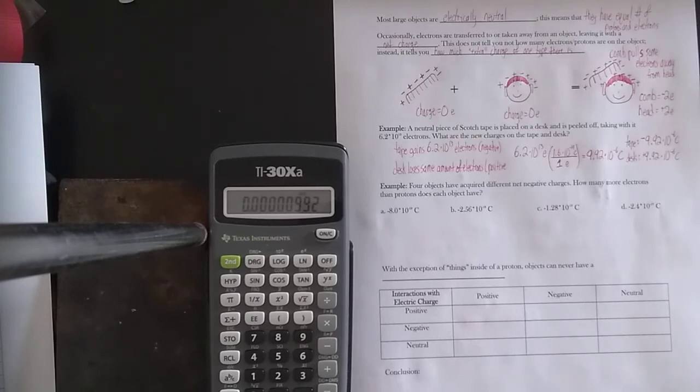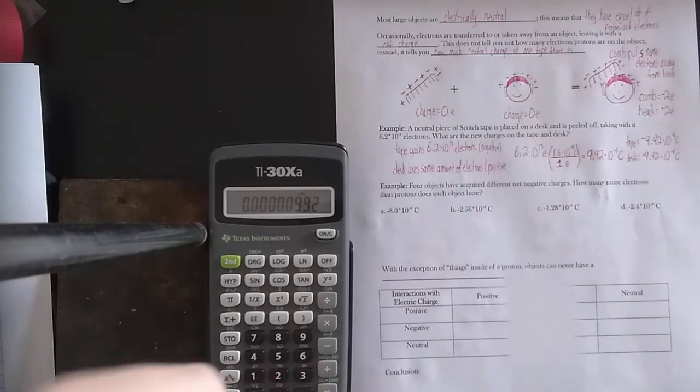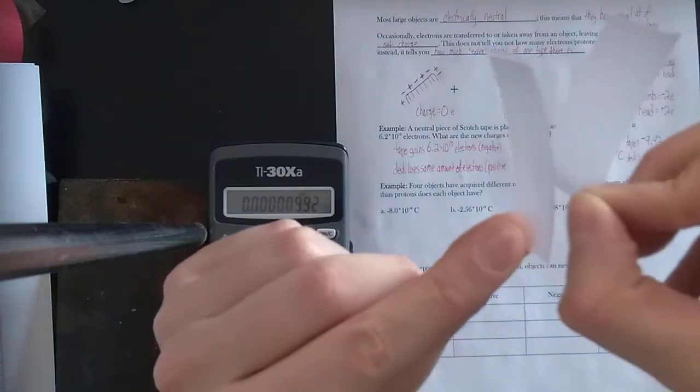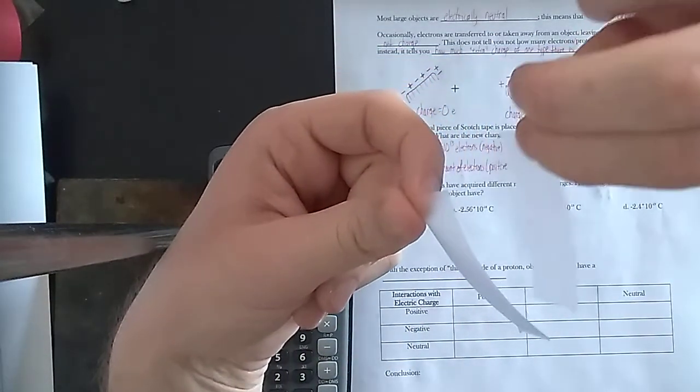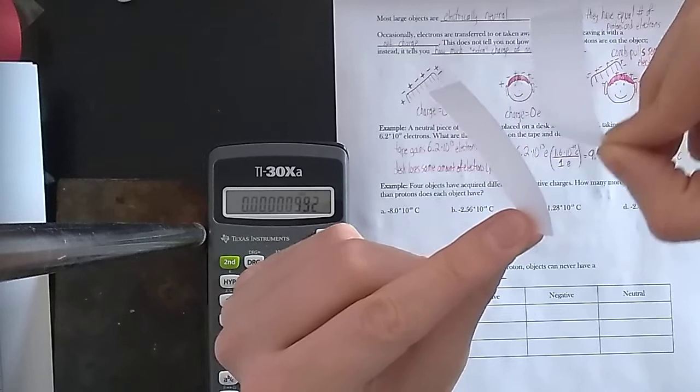Hopefully this works. Okay, let's not use that. Let's use this one. Okay. So I have a piece of Scotch tape right here. I'm going to get another piece of Scotch tape right here. And you'll see that right now, they don't really affect each other all that much. Okay, they're just kind of chilling.